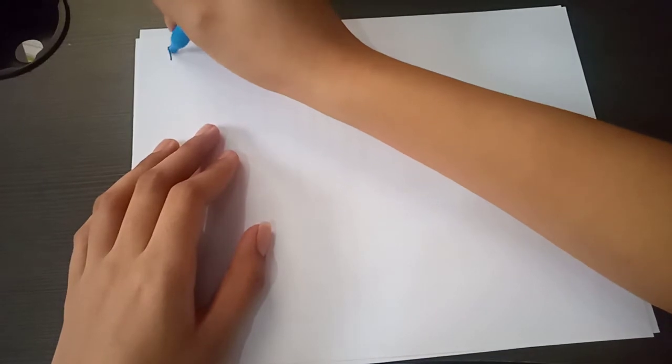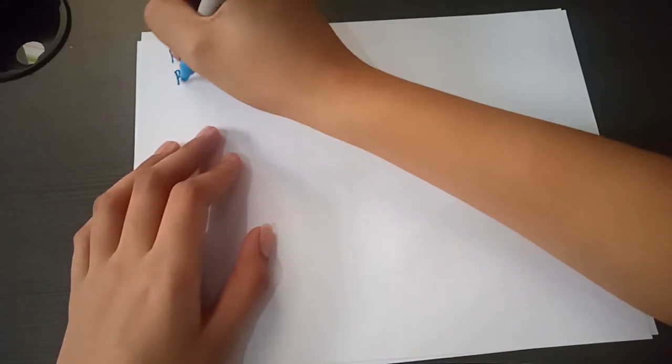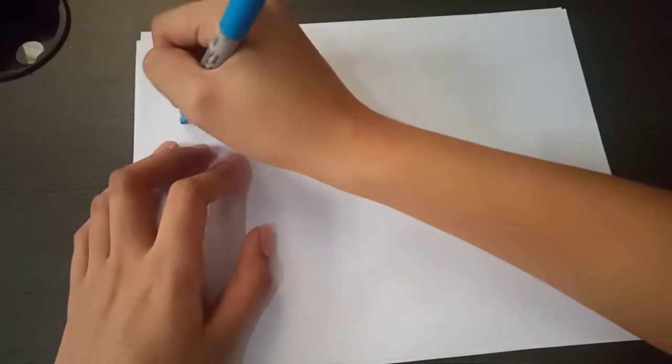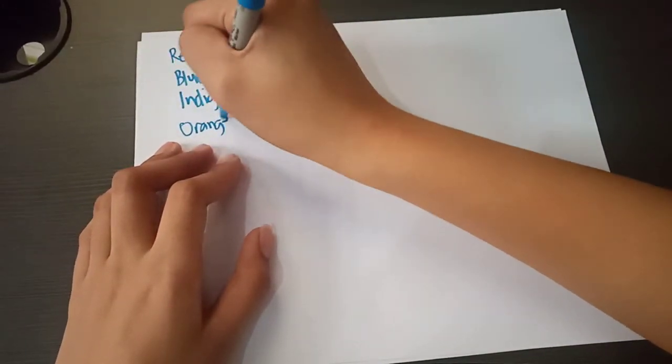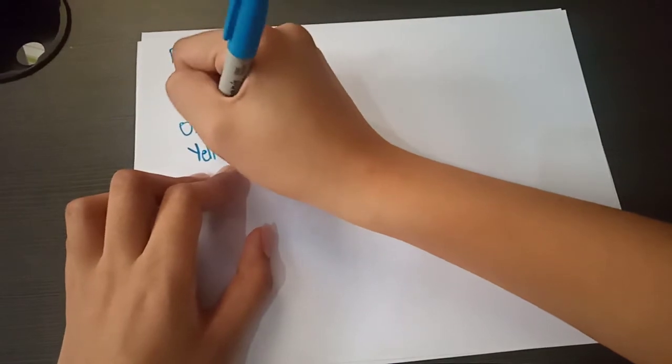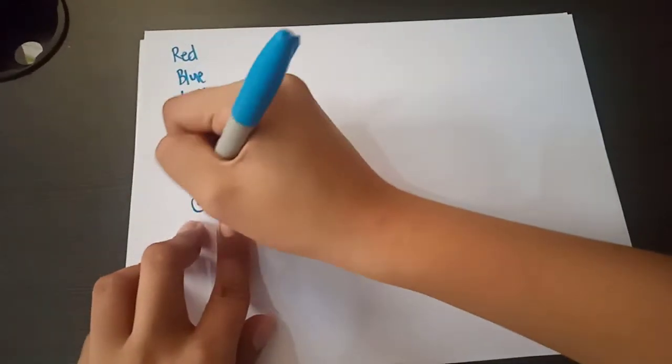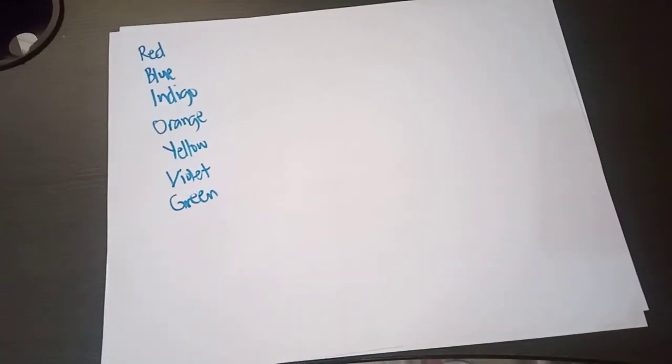So, the nominal scale, let's say we have these following colors: red, blue, indigo, orange, yellow, violet, and green.